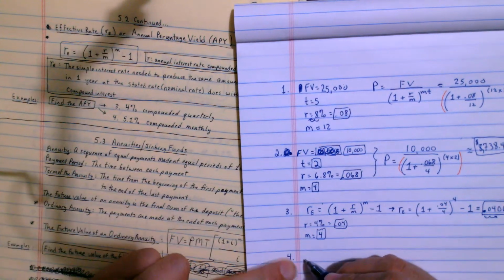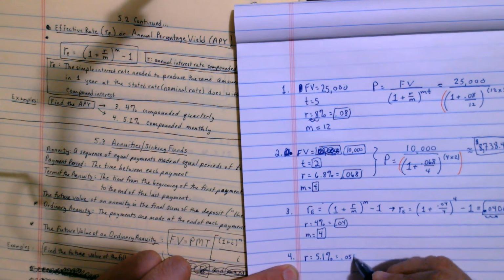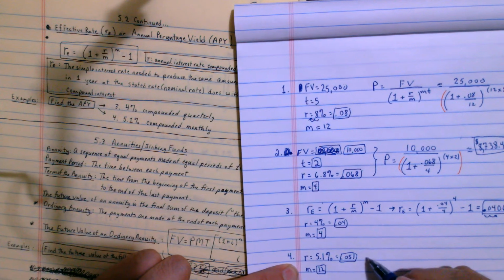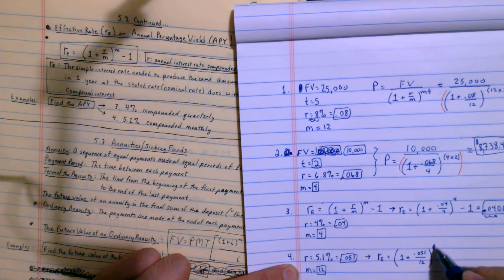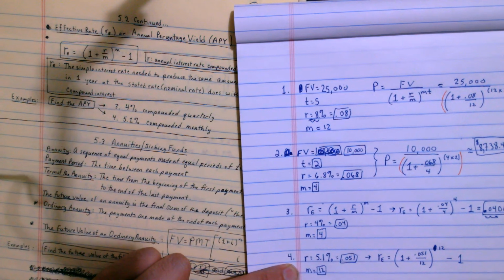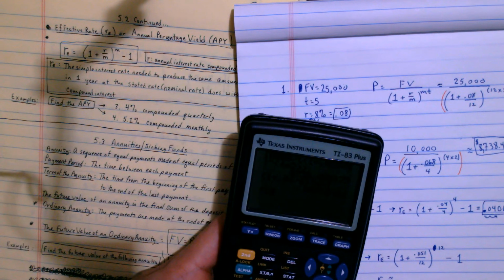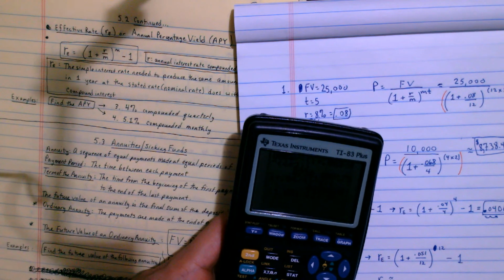And then you have 5.1% interest in number 4, which becomes 0.051. Your M is monthly, so M is 12. So your APY, your annual percent yield, would be 1 plus 0.051 divided by 12, raised to the 12, minus 1. So the annual percent yield would approximately be parentheses 1 plus 0.051 divided by 12, close the parentheses, raised to the 12, minus 1.